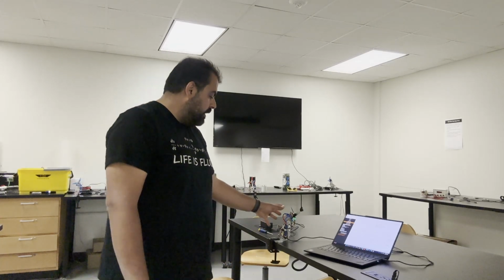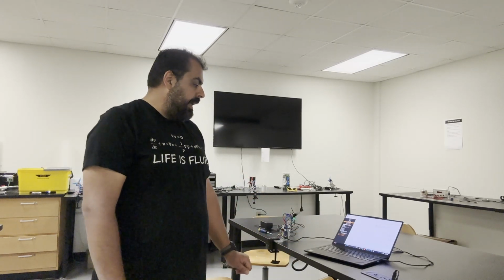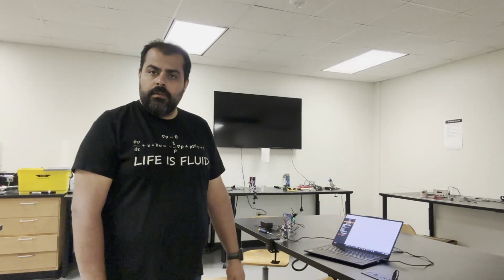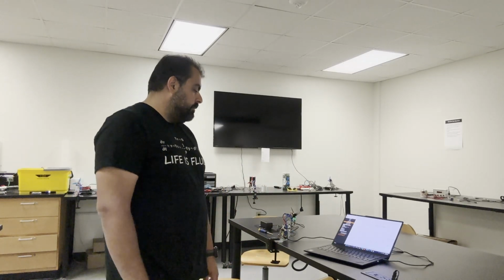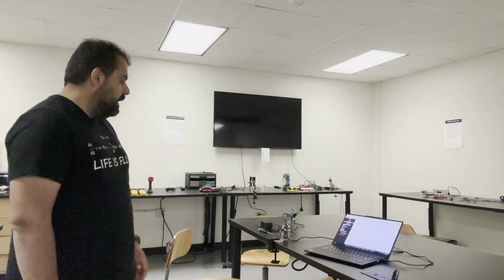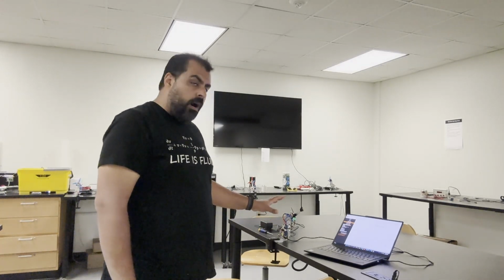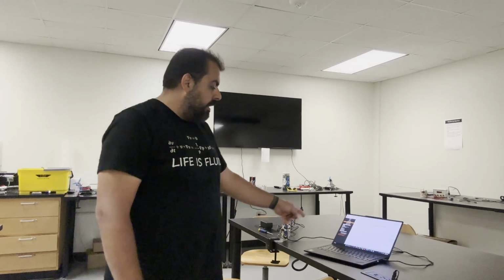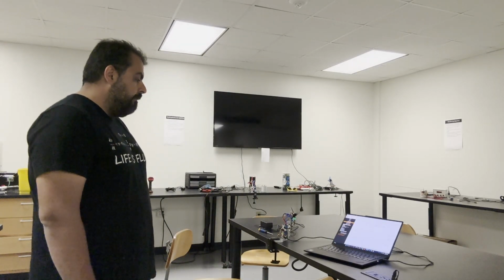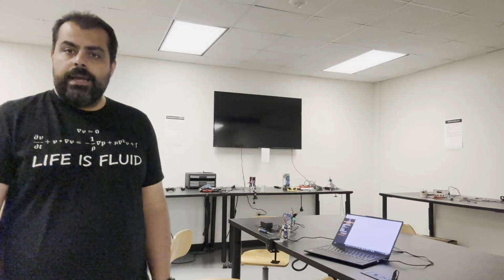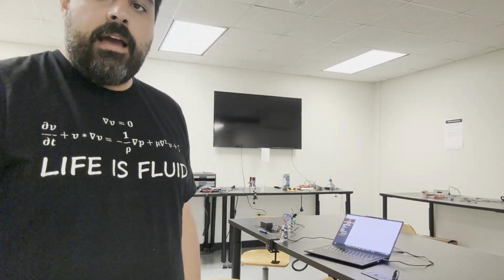We have a thrust stand that is connected to a computer. I'm using my own laptop right now, but the software I have on my own laptop is installed on all of the lab computers as well. You have to use the same software. And we have a power supply that is providing power to our thrust stand, and we have a USB-C that is bringing data to our software. Let's have a closer look at the thrust stand that we have here.